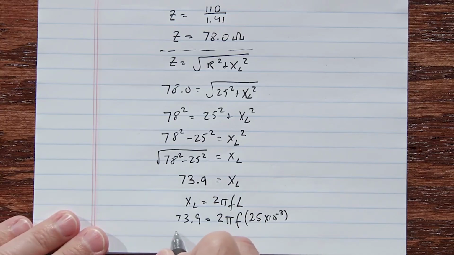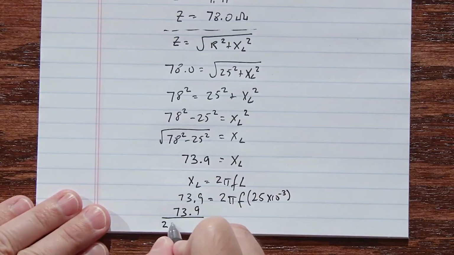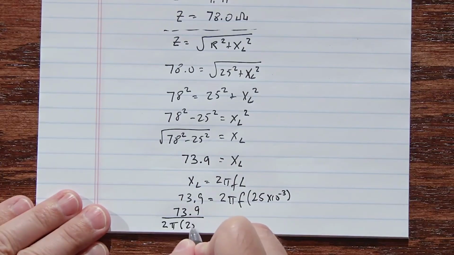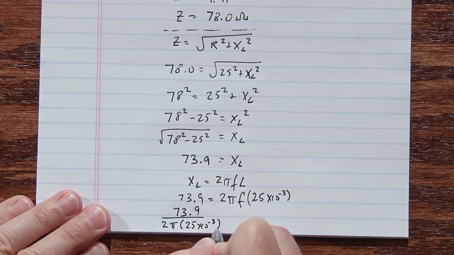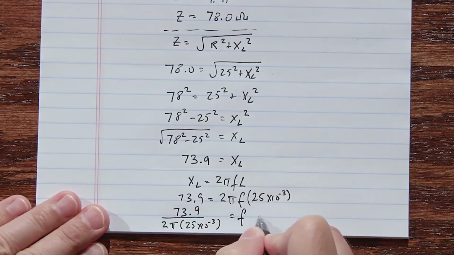And that gives us 73.9 divided by 2 pi times 25 times 10 to the minus 3 is equal to f.